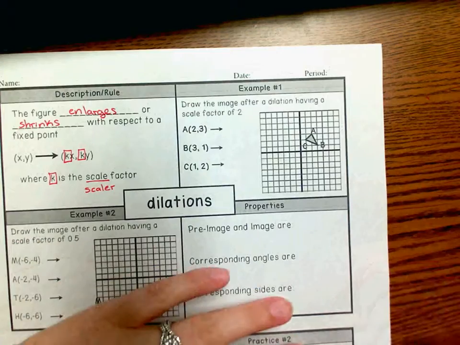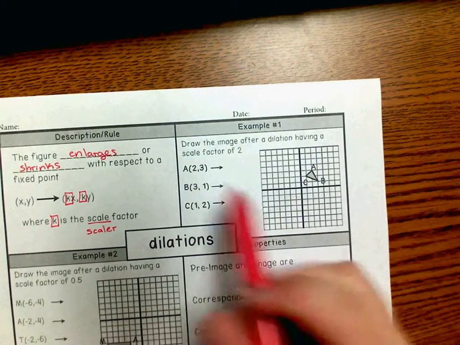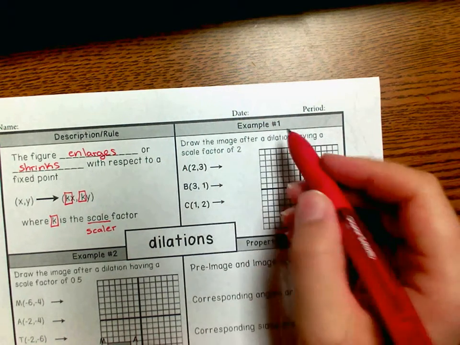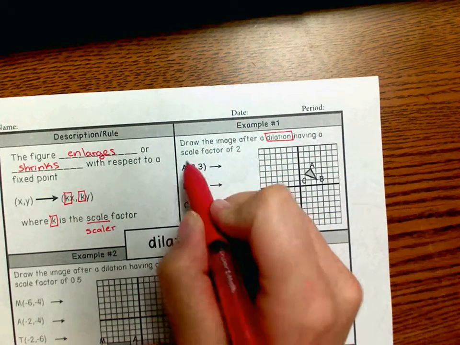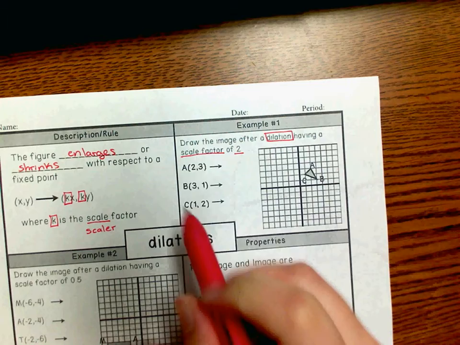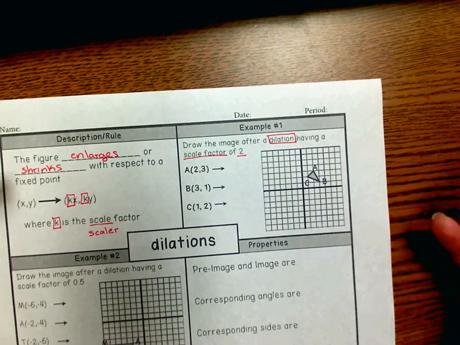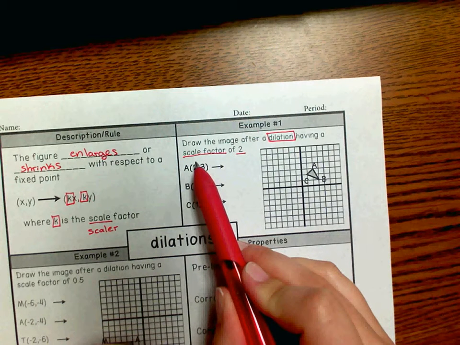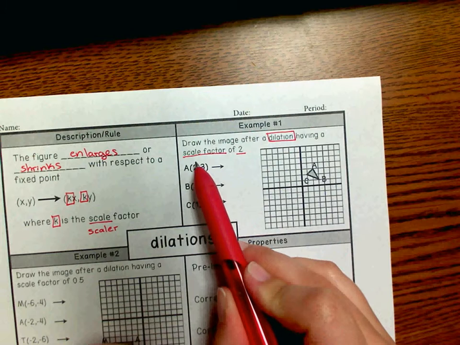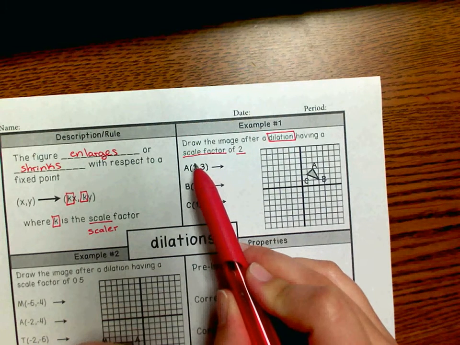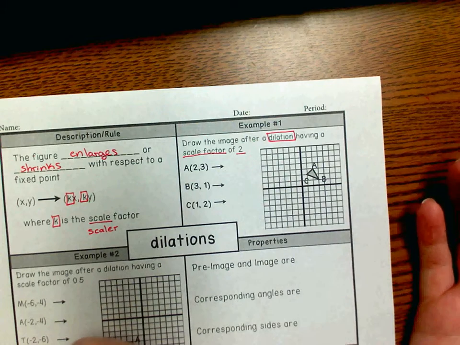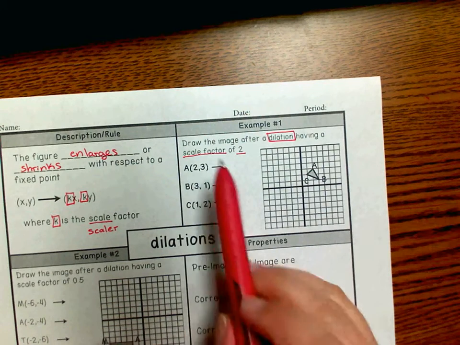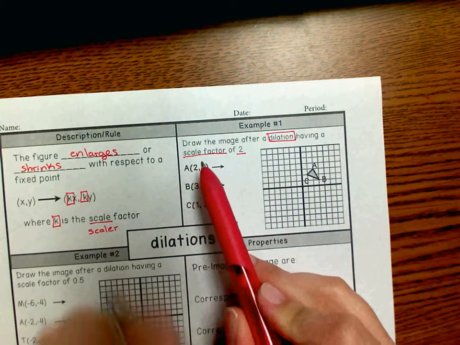So let's look at an example. The first thing that I do when I see this is I read to make sure I know that it's a dilation. This one's pretty explicit because it says draw the image after a dilation having a scale factor of 2. So I know that scale factor means it's going to scale by that size. I can relate this back to maps that we do in history class, or if you're looking at a map on Google, and it is scaled by a certain amount. So maybe every 1 inch represents 10 miles. That's a scale for a map. So this is the same idea of scaling by a number.